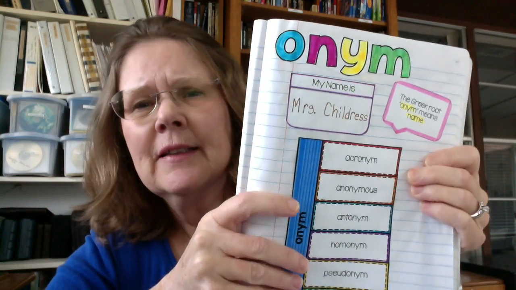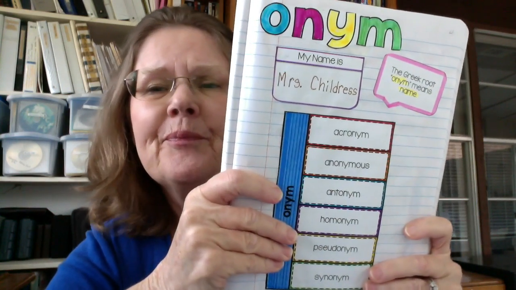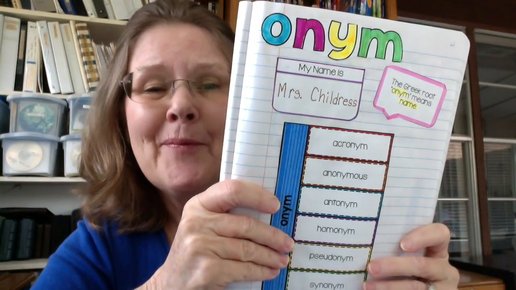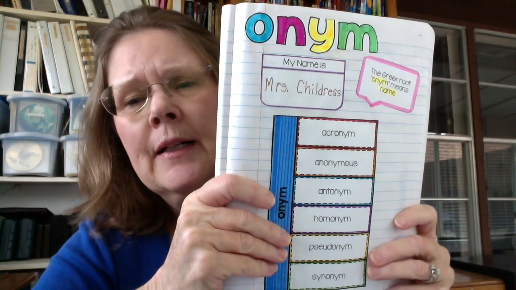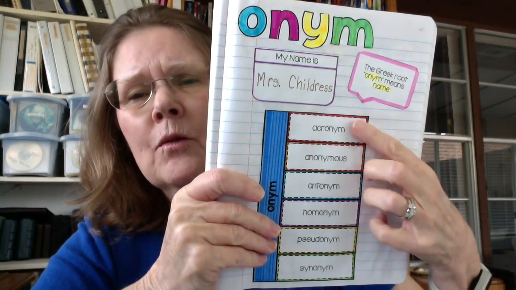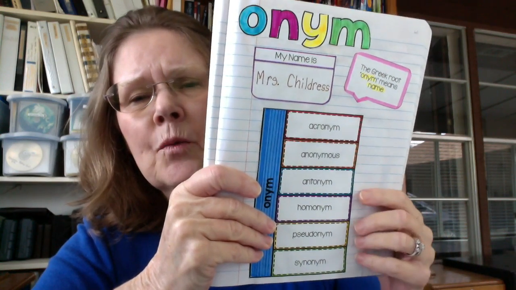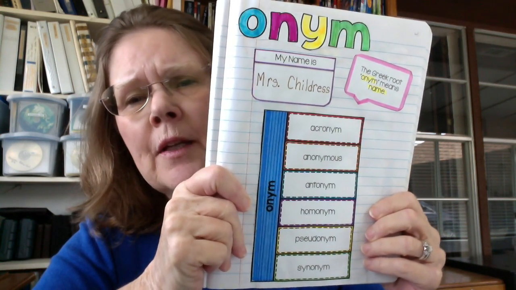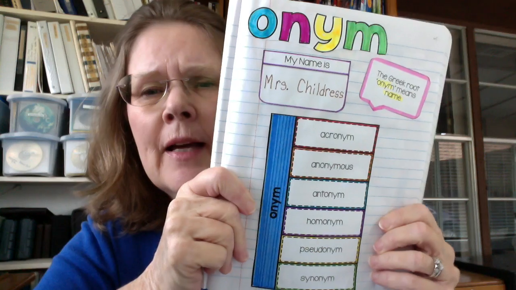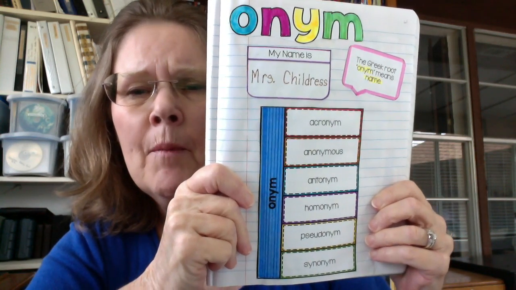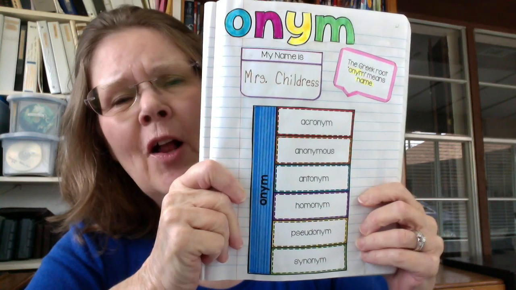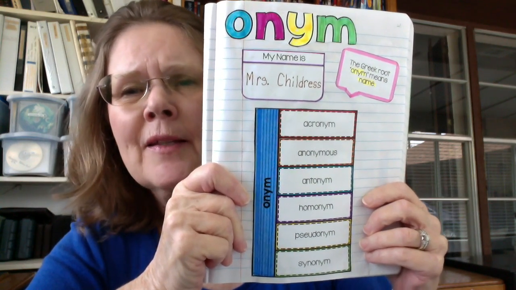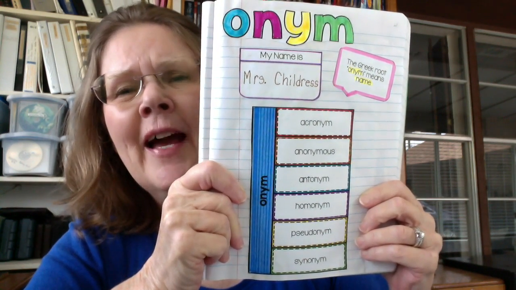Then you have your Greek root. Onim, or onim. I'm not sure how to pronounce all of these, but it means name. And then you have a whole list of English words that have that root in them. Acronym, anonymous, antonym, homonym, pseudonym, synonym. They all have something to do with naming something. All right, so that is your Greek root.